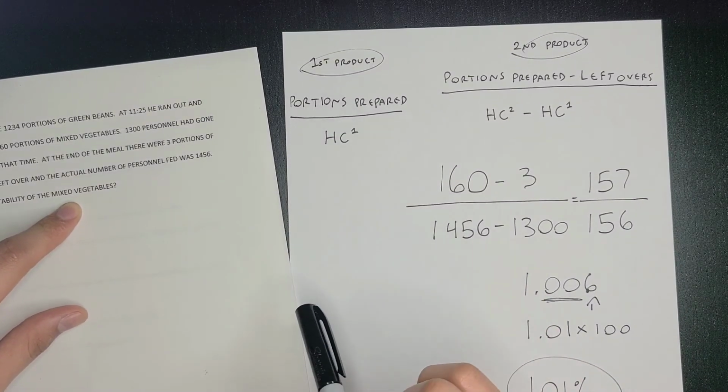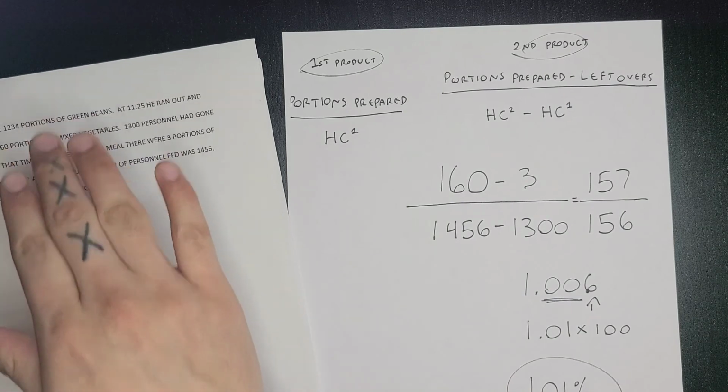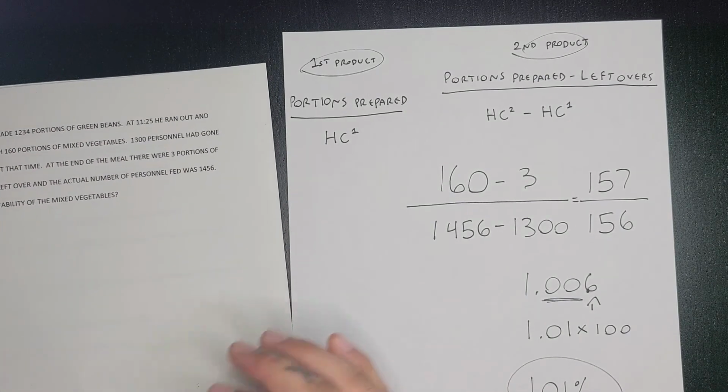So that is your final answer, because this question asks for just the acceptability for mixed vegetables and not your green beans. So you gotta make sure you read the full questions before you start to prevent any extra work.